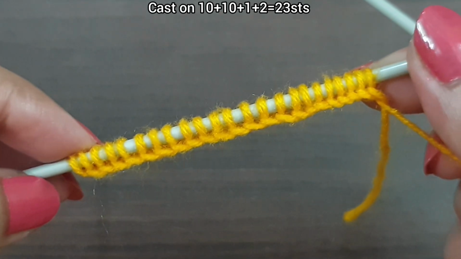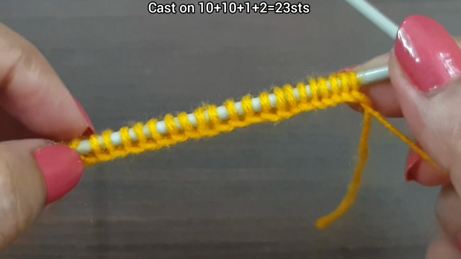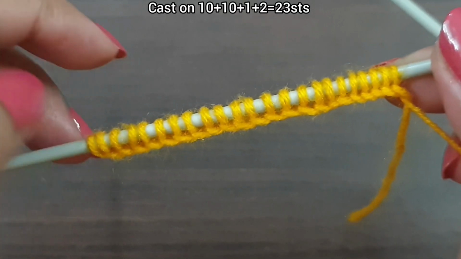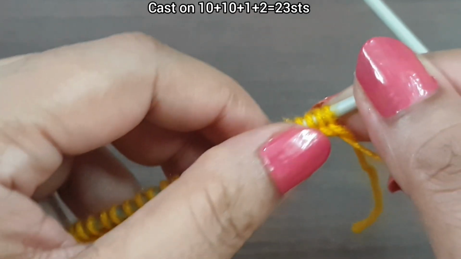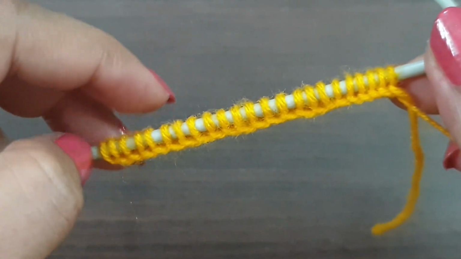For demonstration, here we have 23 stitches on my needle. 20 stitches is a multiple of 10. 2 times 10 plus 10 is equal to 20, plus 3 extra stitches, 23. Here I make this pattern after cast on because we make a border pattern.